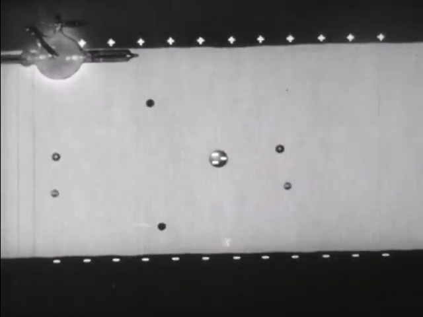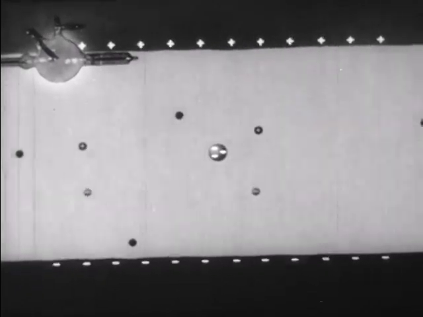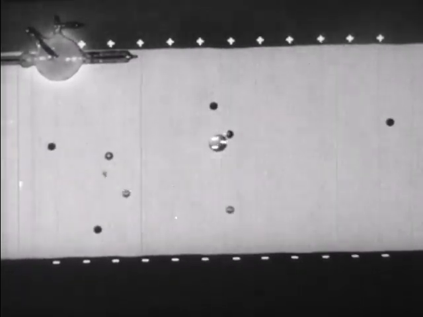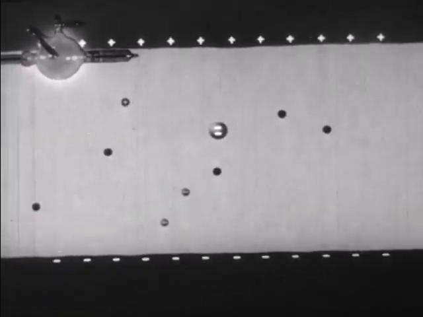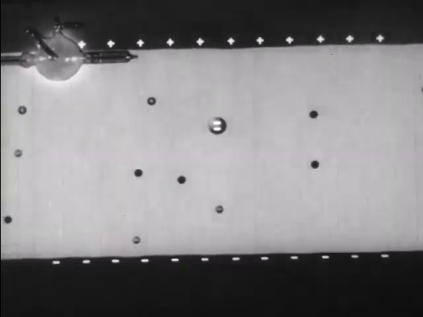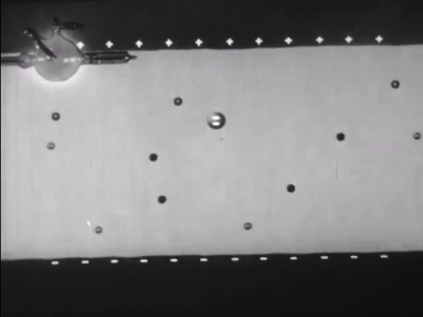If the field is reversed, the drop will be forced upward by the electric field against the pull of gravity. Therefore, the difference between downward and upward speeds permits accurate measurement of the charge on the oil drop. The charge on the drop may be changed by ionizing the air with X-rays. If a positive ion collides with a negative drop, the charge on the drop is reduced. The change in charge can be measured by the change in speed.